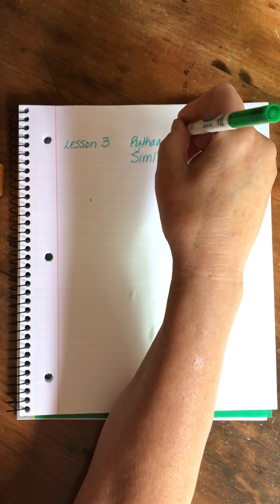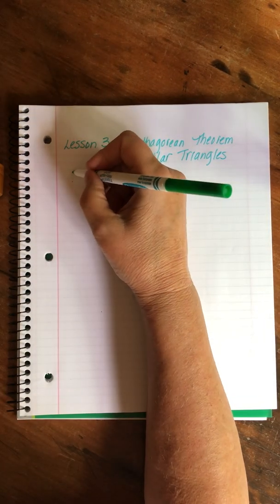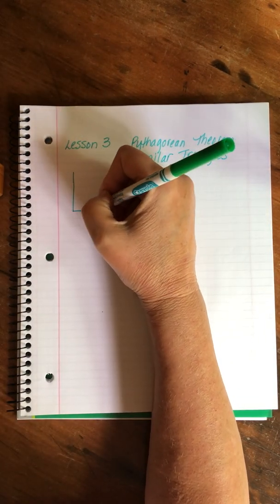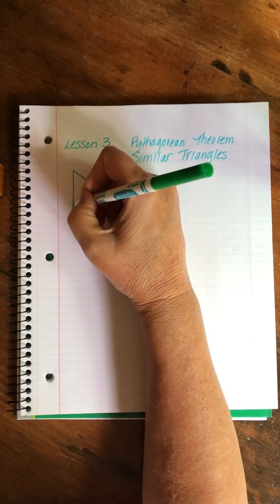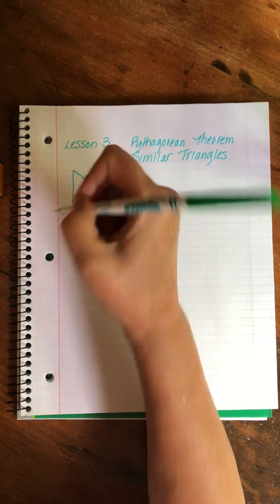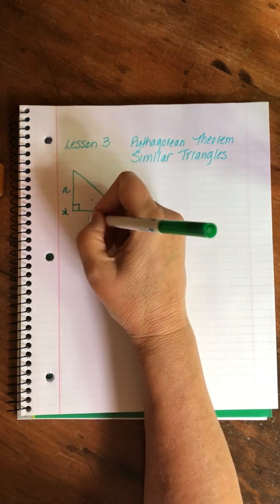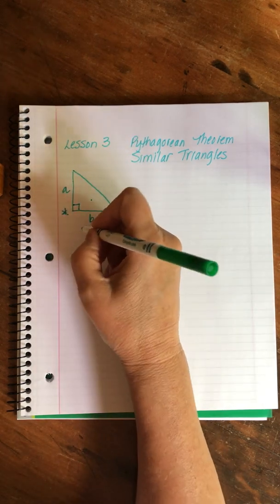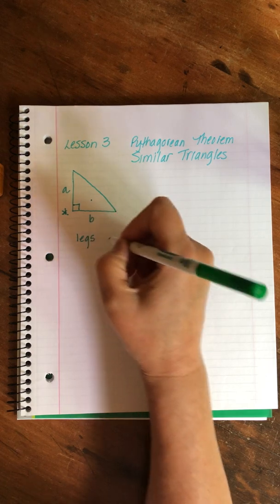Let's dive into Pythagorean first and review that. Remember that the Pythagorean theorem works with right triangles. It has to be a right triangle in order for the Pythagorean theorem to work. And when we use this, we define A and B as the legs of the triangle.